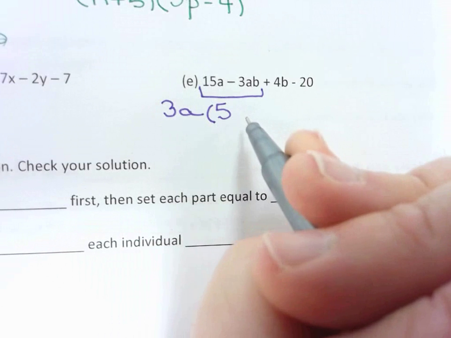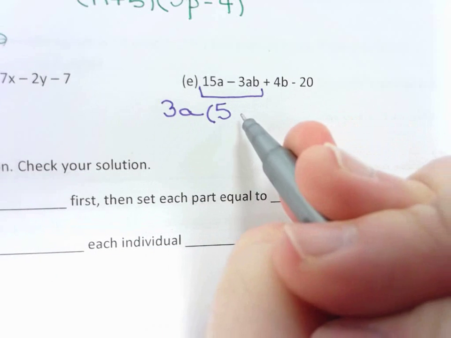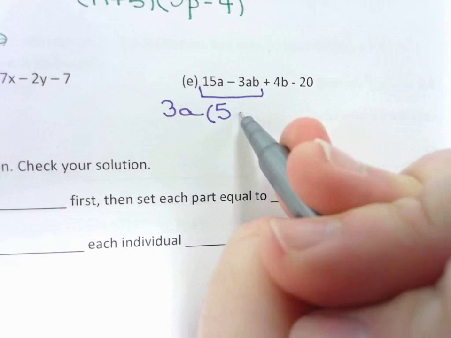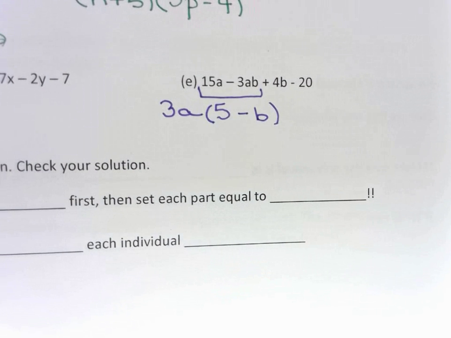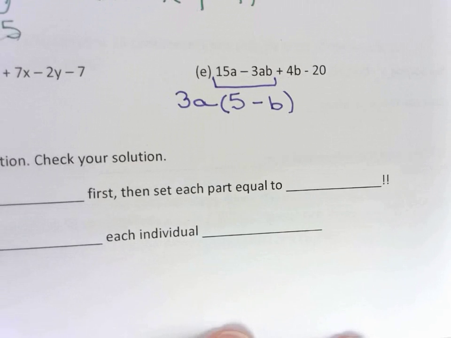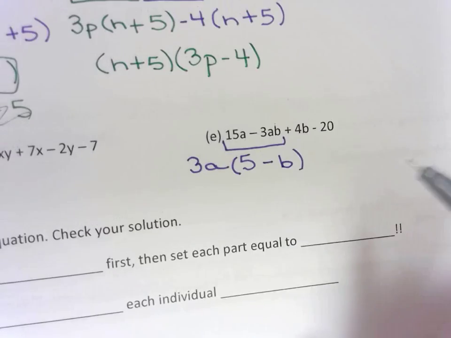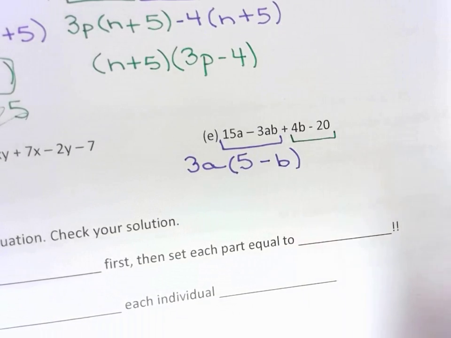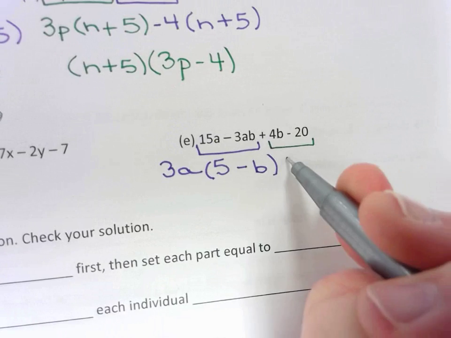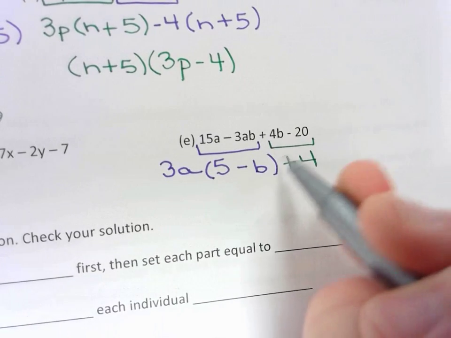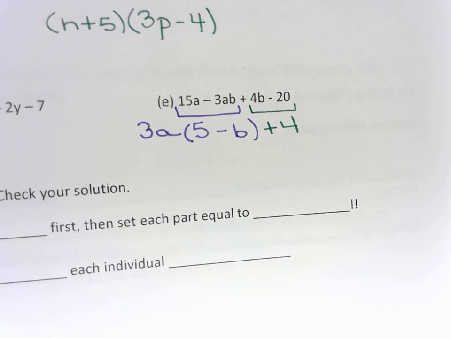3A times what gives me negative 3AB? Negative B. So you need a negative. Just be careful with the negatives because they'll screw you up. So negative B. Next, I look at my next two terms. What is the GCF of 4B minus 20? 4. So I put positive 4. Make sure you put a positive there.